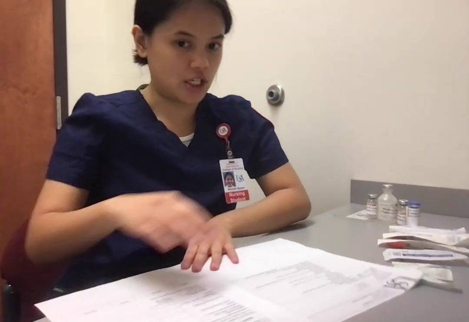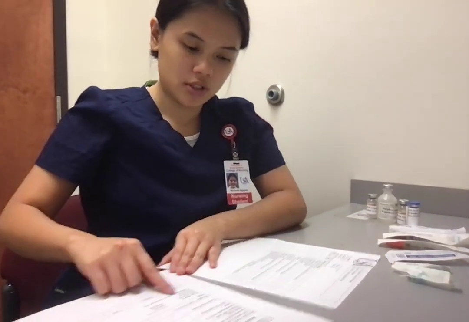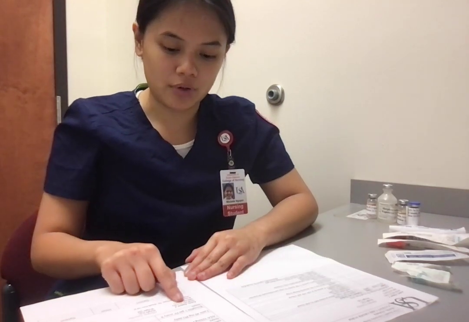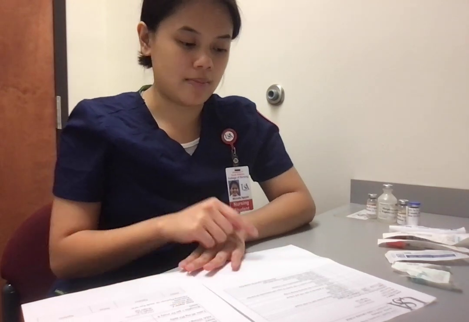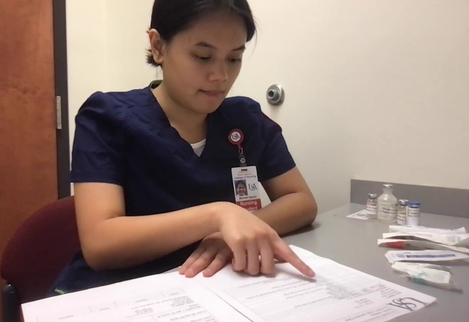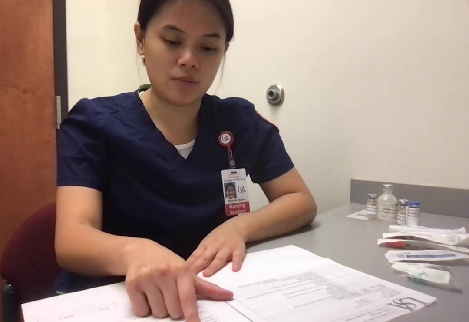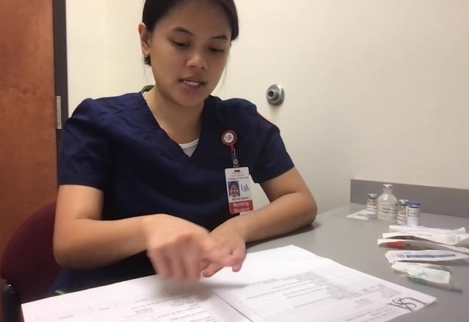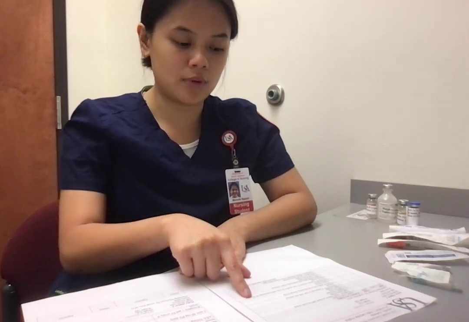So the first thing I am checking for is right patient. Jaguar J. Jones. Date of birth 8/25/1963. Right medication. Novolin R, regular insulin. Right dose 10 units. Right route subcutaneously. Right time 30 minutes before meals.